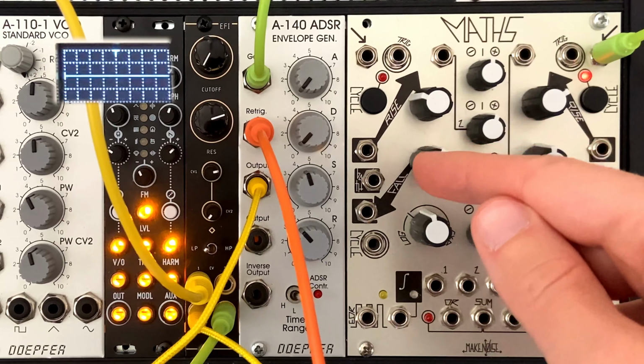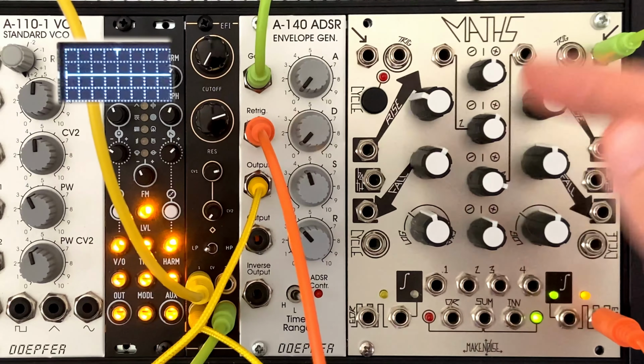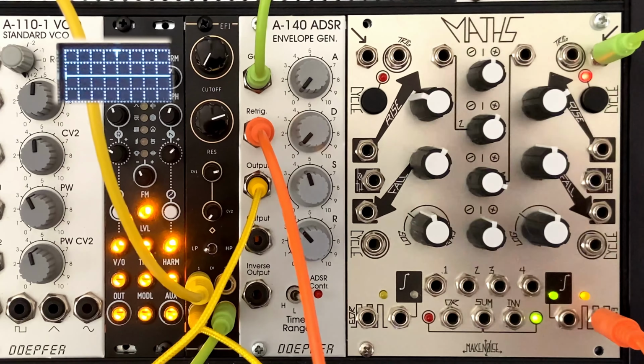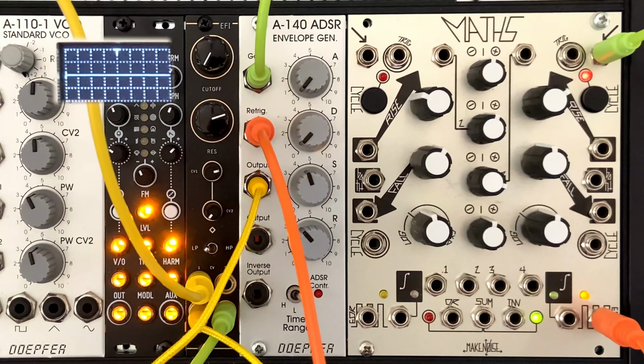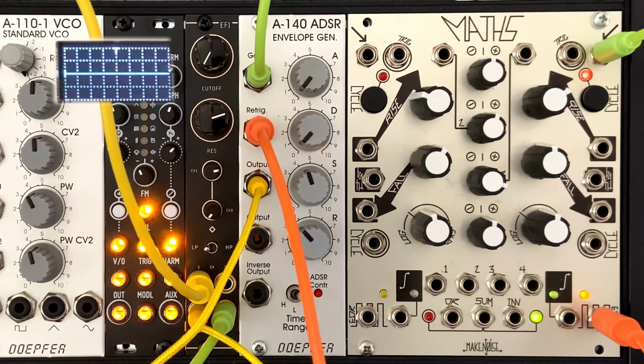So I highly recommend picking yourself up a Doepfer A-140 ADSR envelope generator. Great little module here. It is basic in its function, but it is useful, and I guarantee you'll get some power out of that and use that retrig function and make some cool timbres or CV there.